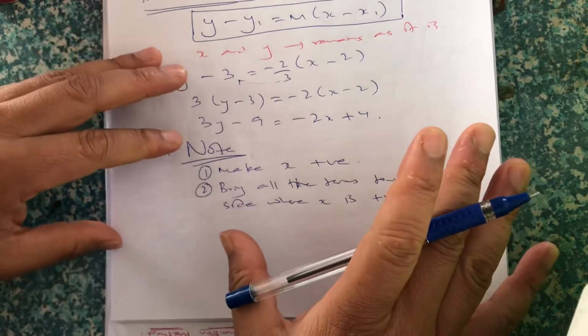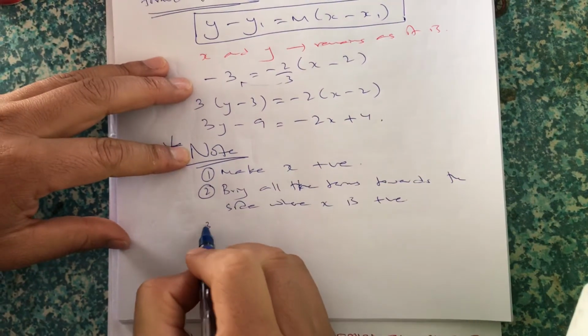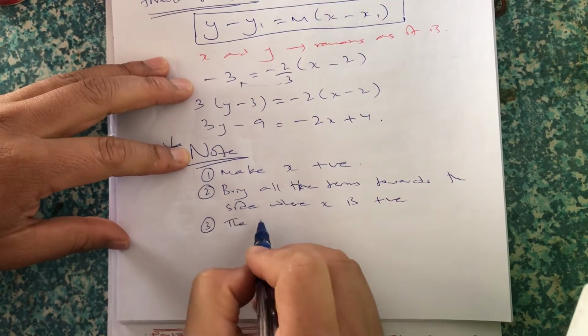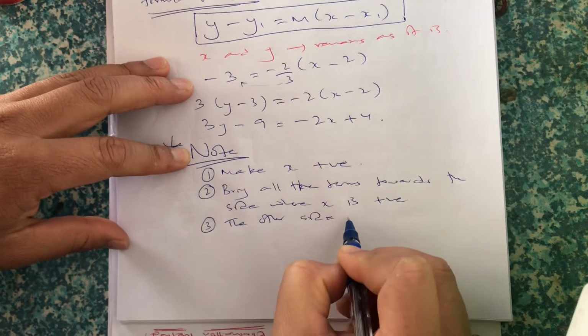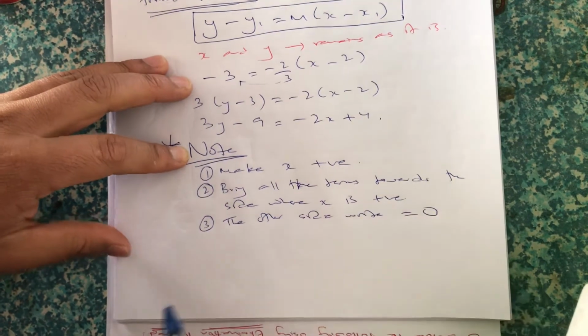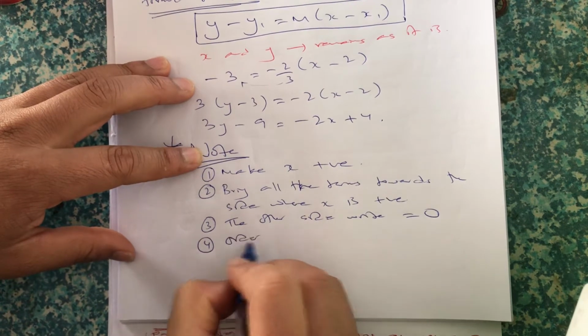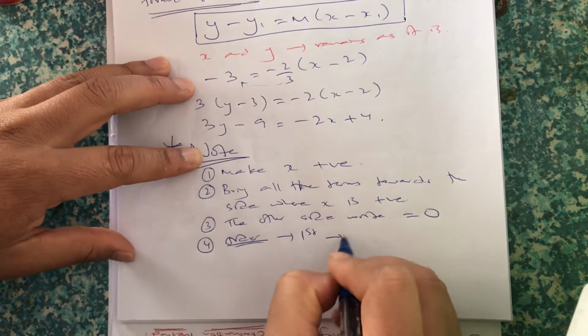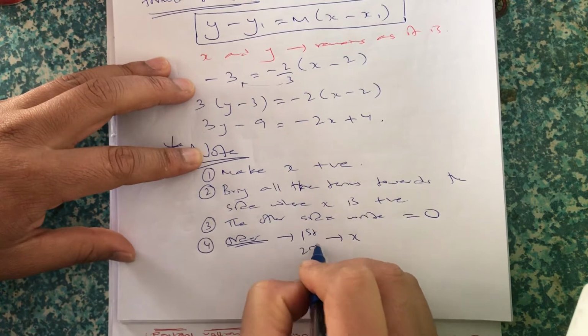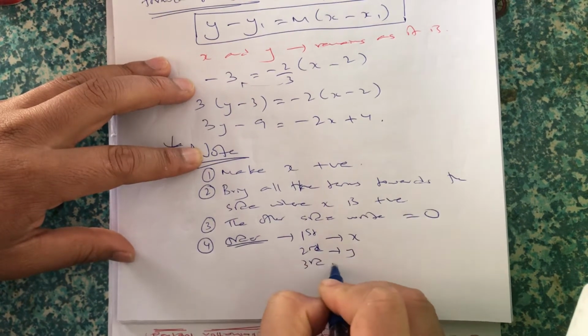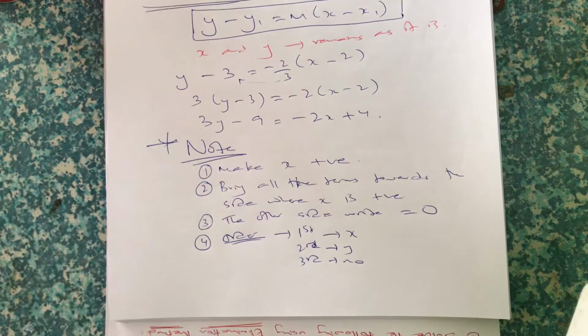I'll give you an example, okay? And then number 3, the other side, right, equals 0. And then when you're writing the order, first will always be x, second will always be y, and third will be the number. Now what do I mean by this?